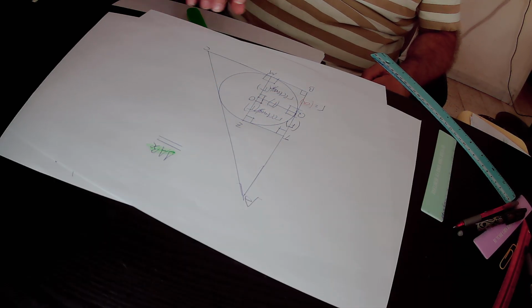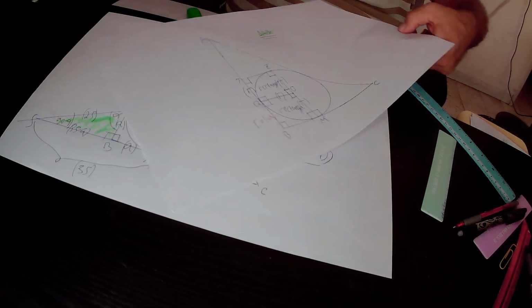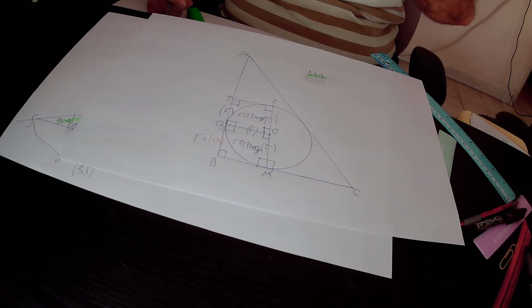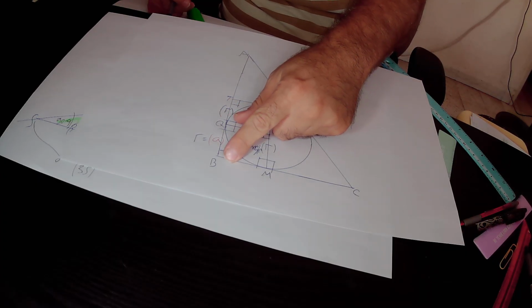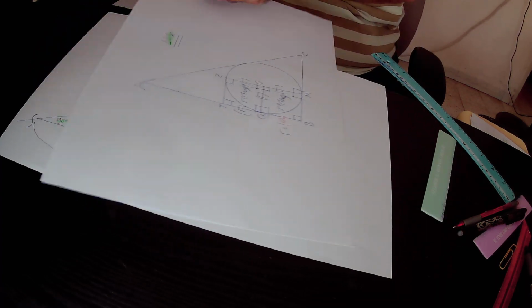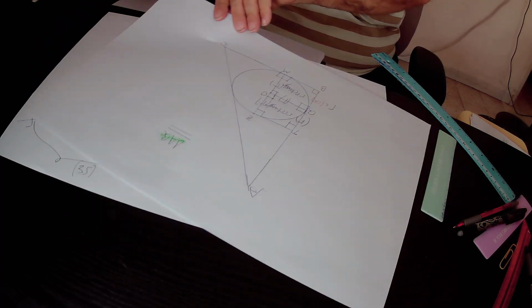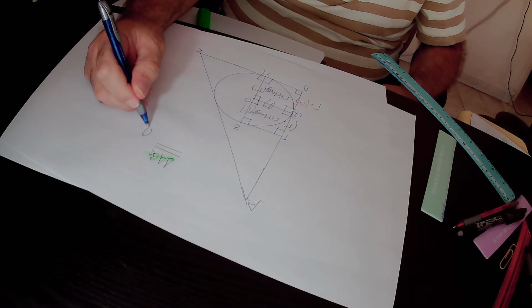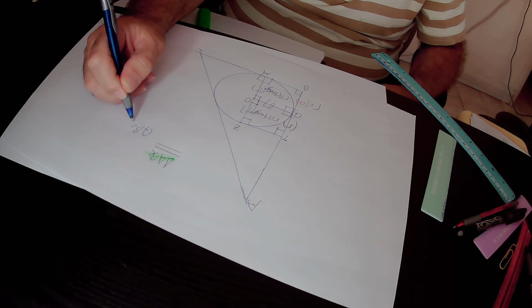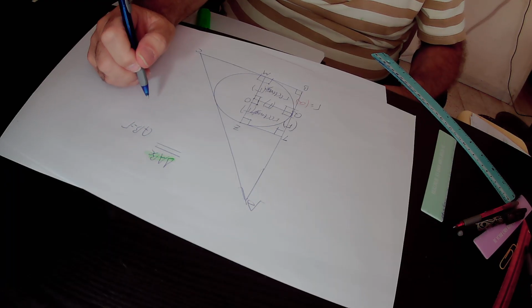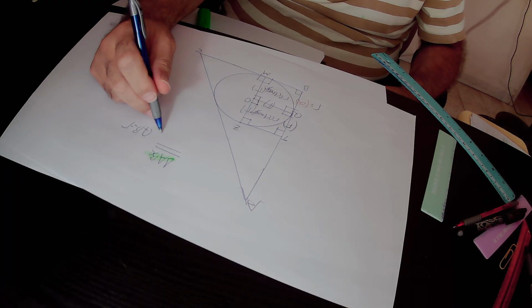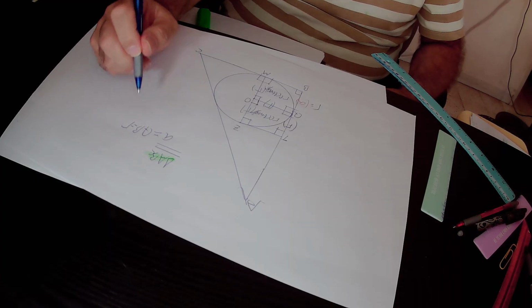We actually found out that QB equals R and R equals A. Write it down. Let's say that QB equals R and R equals A. Okay.